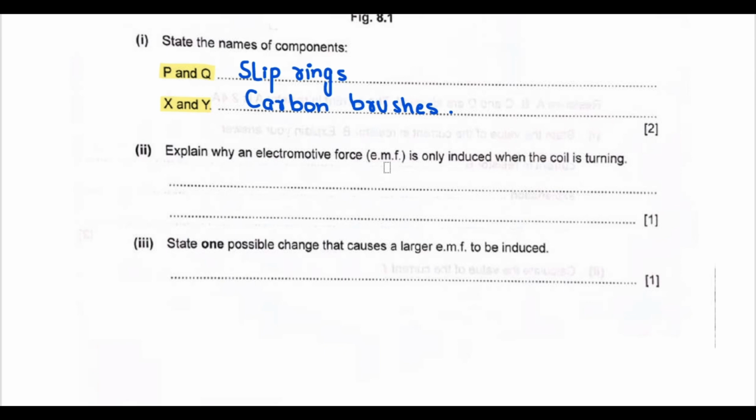Part number 2 says explain why EMF is only induced when the coil is turning. To induce an EMF in the coil, we need to constantly change the magnetic flux in the coil. And if the coil keeps turning, that means the number of magnetic field lines passing through it constantly changes, flux constantly changes, so EMF is induced in the coil.